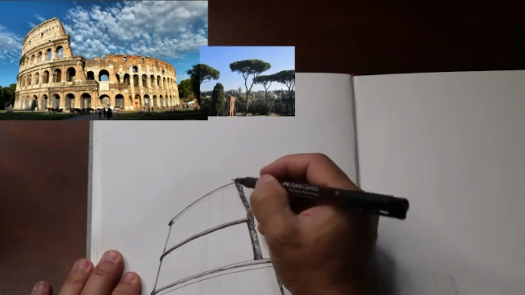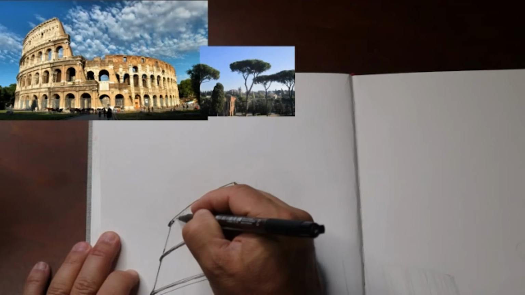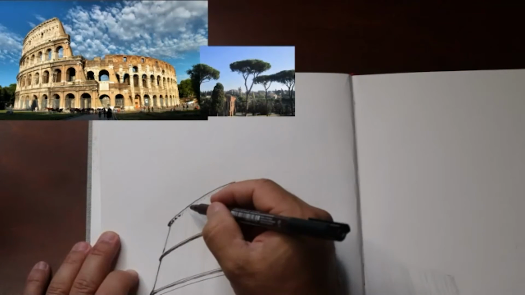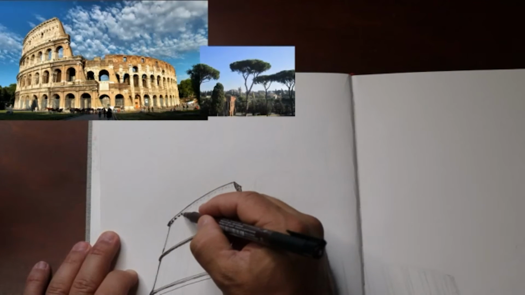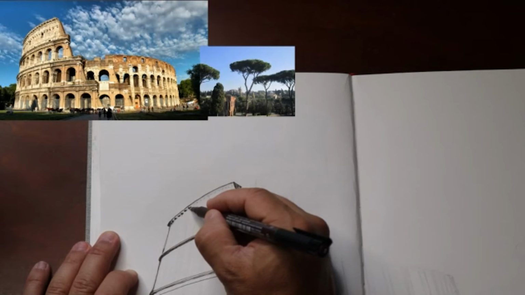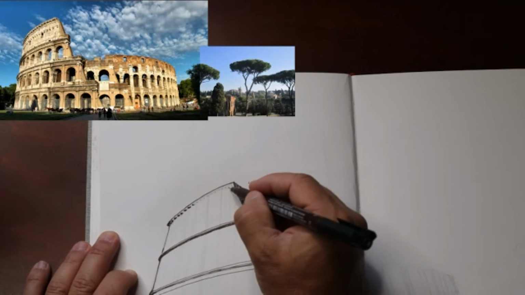And what I want to do now is focus on the shape of some of these shadows. You could, if you wanted to, like I did before, count them and make sure as they get closer to the center, they become bigger.